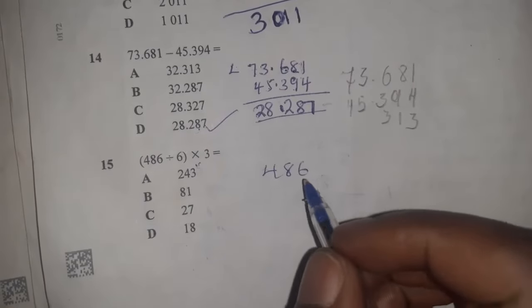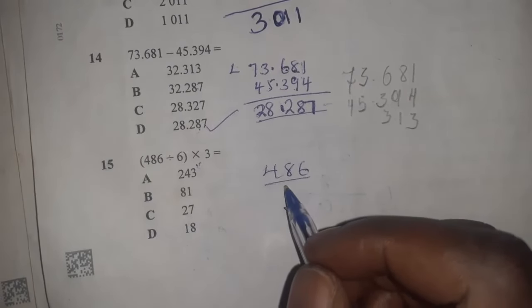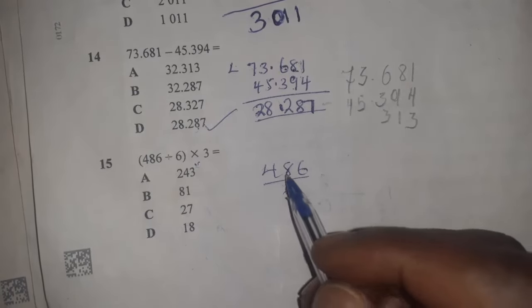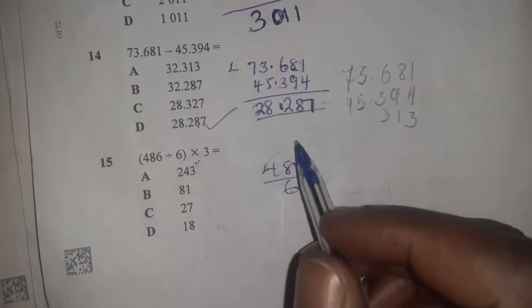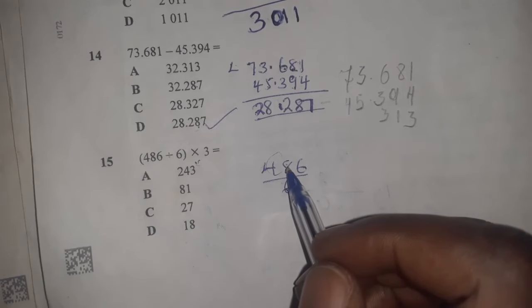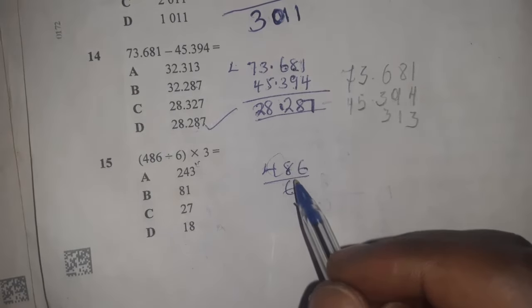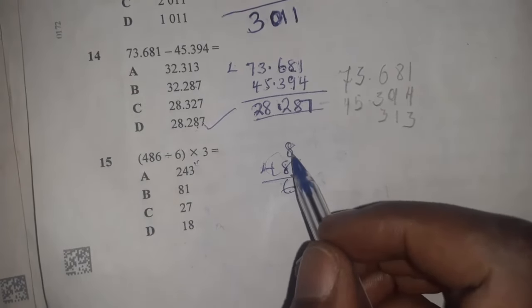48 divided by 6. So 6 into 48, how many times? This is going to give us 8.